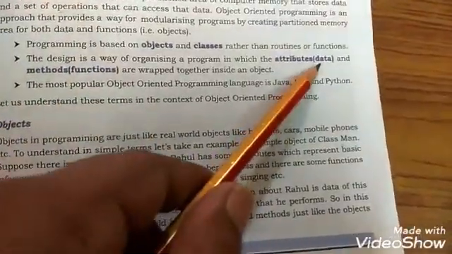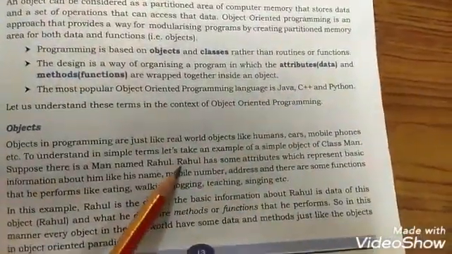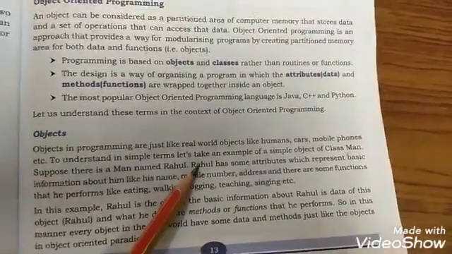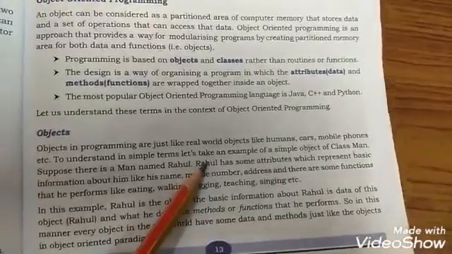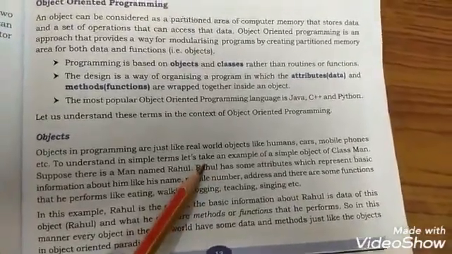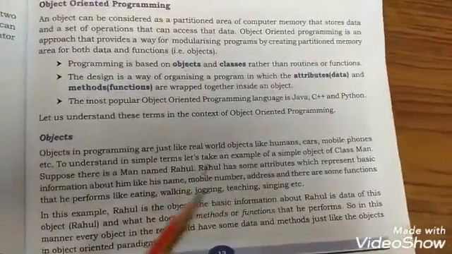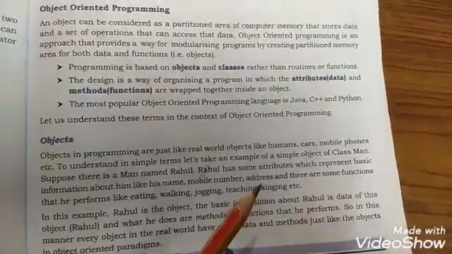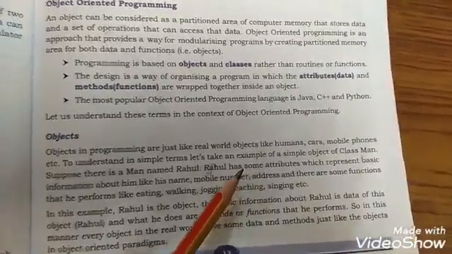Attributes means the data. Suppose Rahul is an object of that particular class, the man class. What attributes should Rahul have? His name, mobile number, address, all these things are the attributes of Rahul.